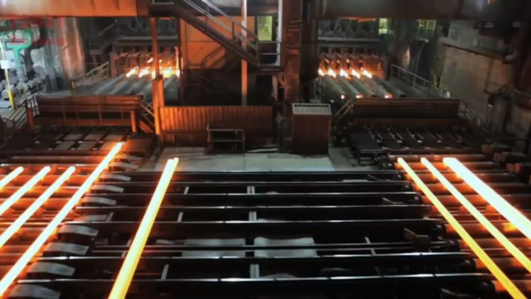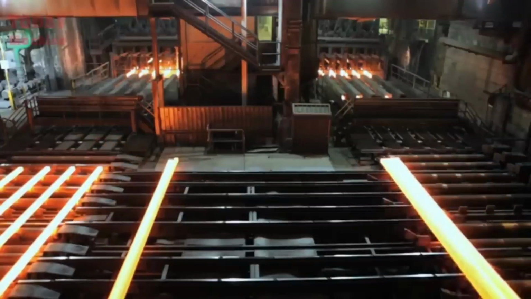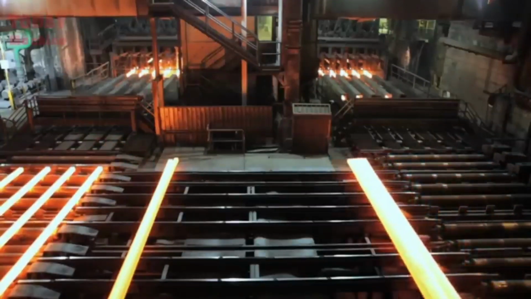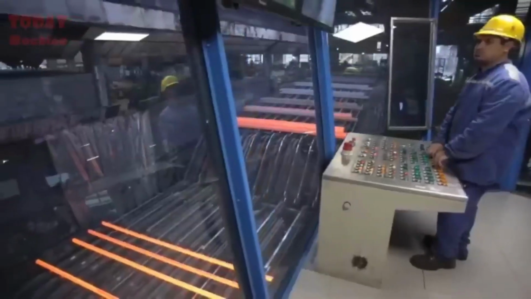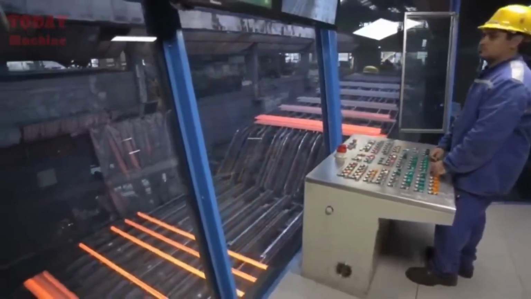On the other hand, continuous casting involves the use of a continuous casting machine, which allows for a continuous flow of liquid steel. The molten steel is poured into a water-cooled mold, where it solidifies and forms a continuous strand.